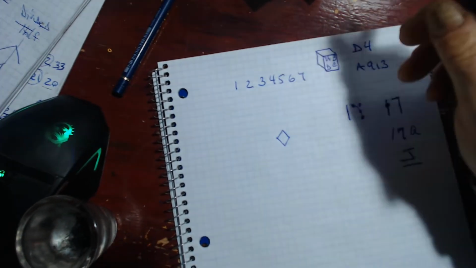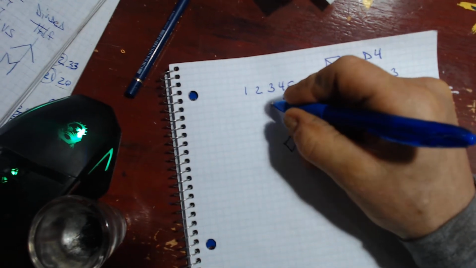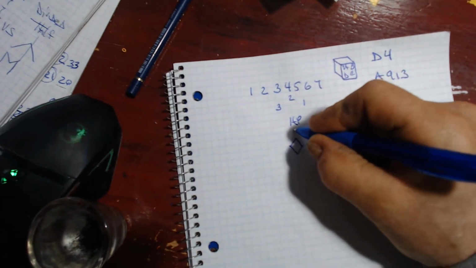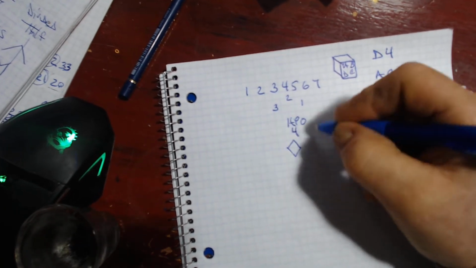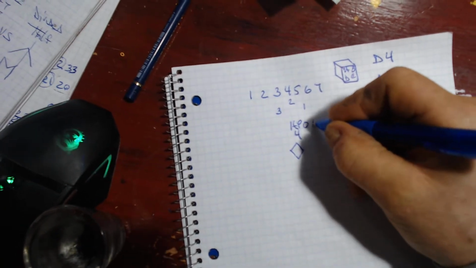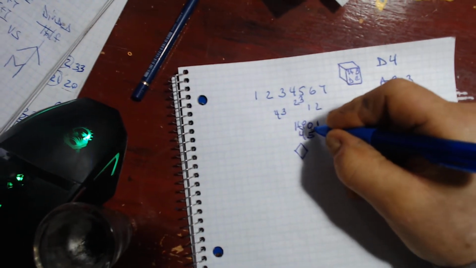Let's say this is home plate, this is first, this is second, this is third, and this is fourth. Well, this is not only fourth, but this is 0. So since we can't work with 0, we're going to go 1, 2, 3, 4, and then home plate is 5.